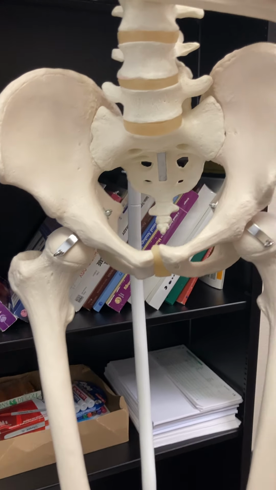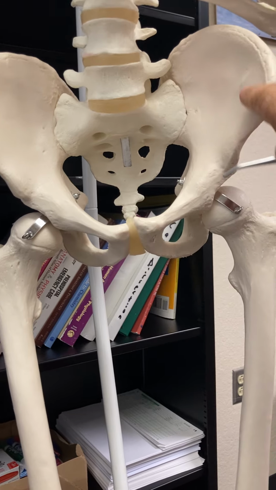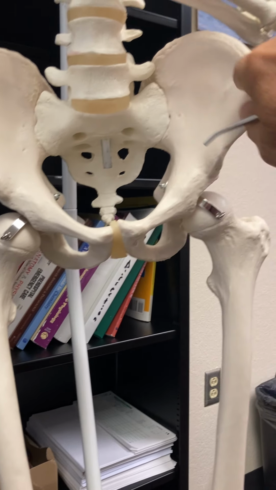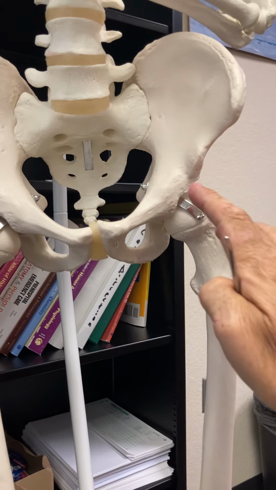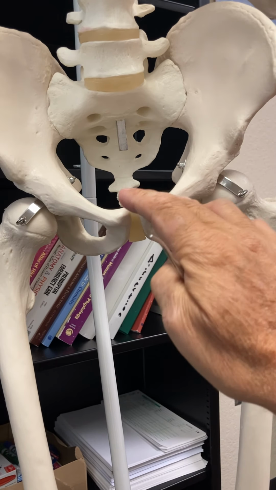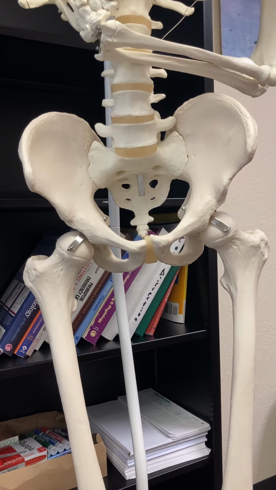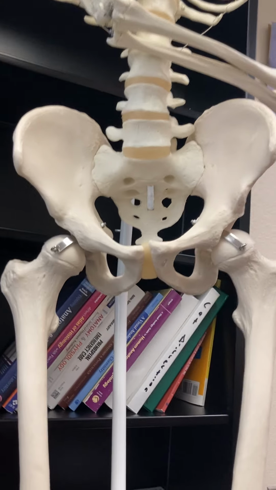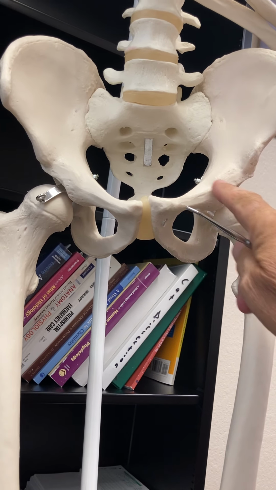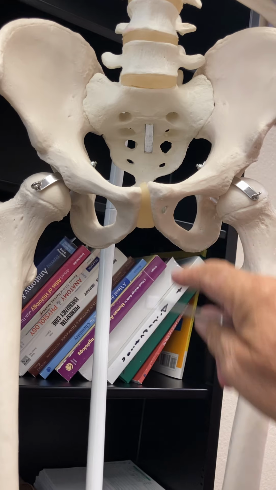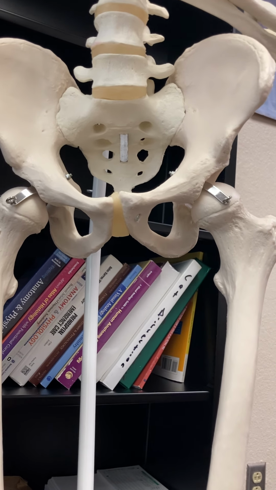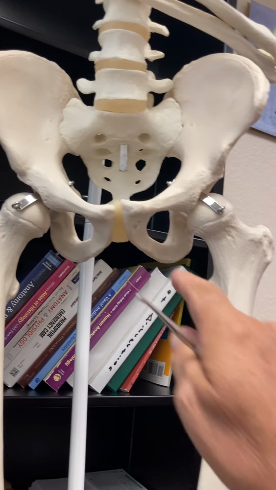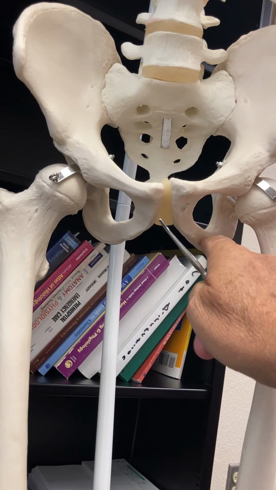Now first we want to see the three parts of the pelvic bone. We have this fanned out area here called the ilium. We have the anterior superior part. Actually, it's the anterior inferior part of the pelvis, the pubis area. And then we have the posterior inferior part of the pelvis, the ischium that you sit on back there.